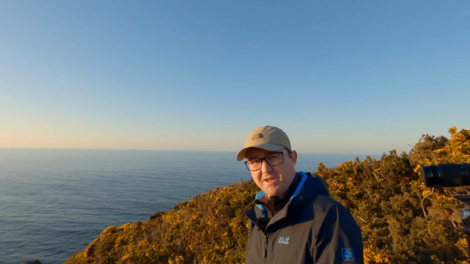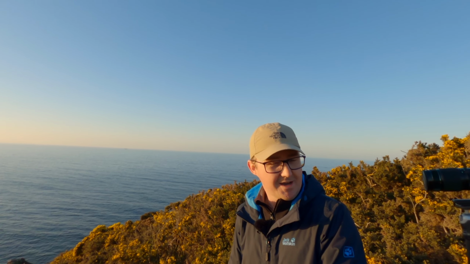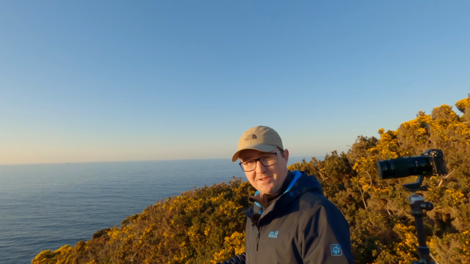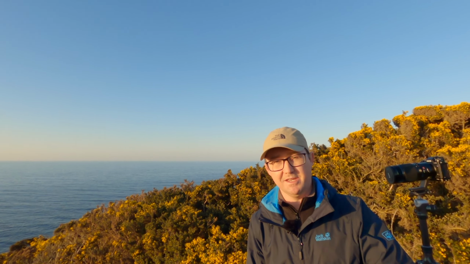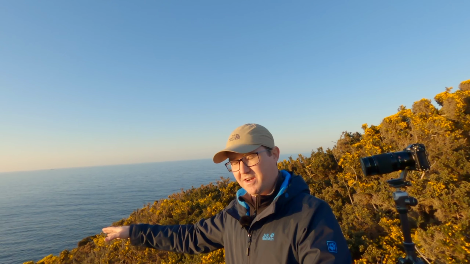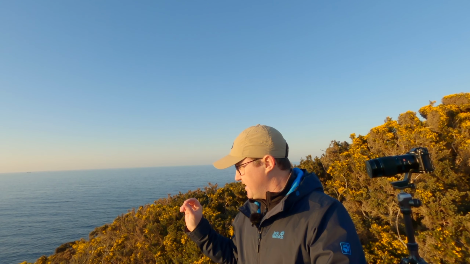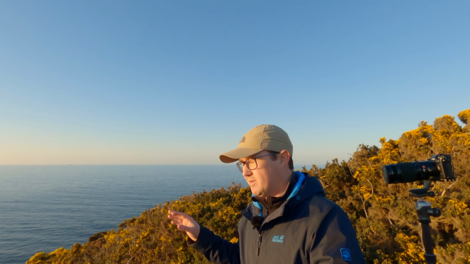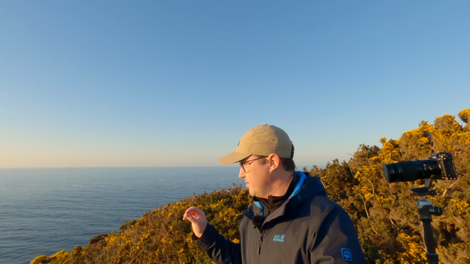But it's been an incredibly hard shot to compose. I'm in a very precarious position. I can't really move. There's a tiny little area here that I've been able to get my tripod in just behind me here. And if I go much further this way, it's quite near the cliff top. So ideally, I would have liked a bit more room to move around and fine-tune the composition a little bit more, but I'm pretty happy with the result, I think.